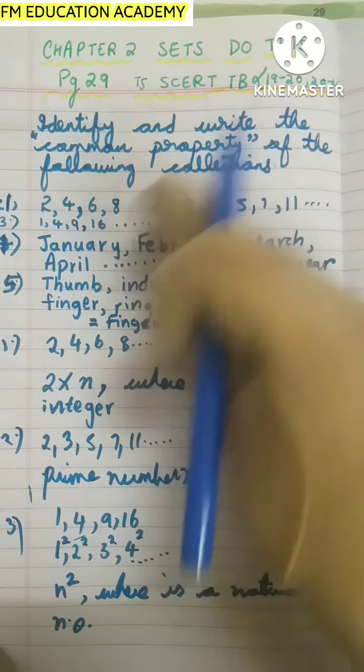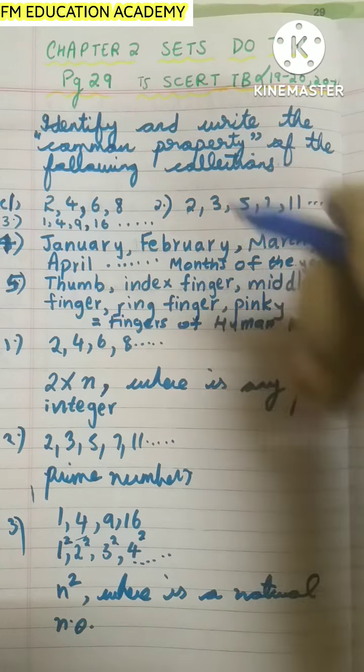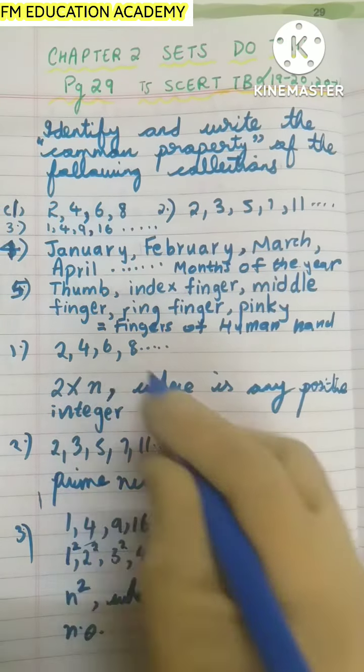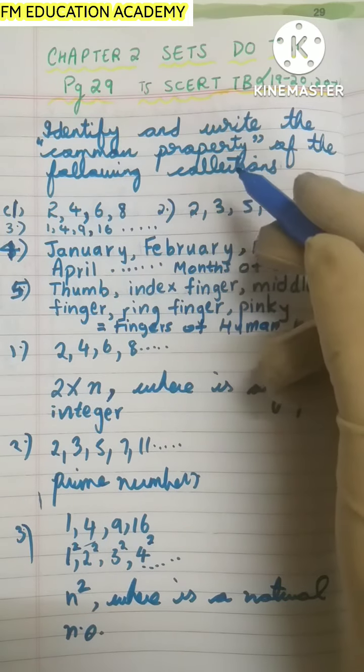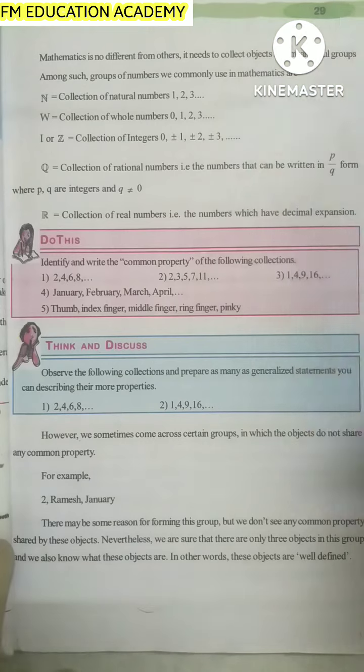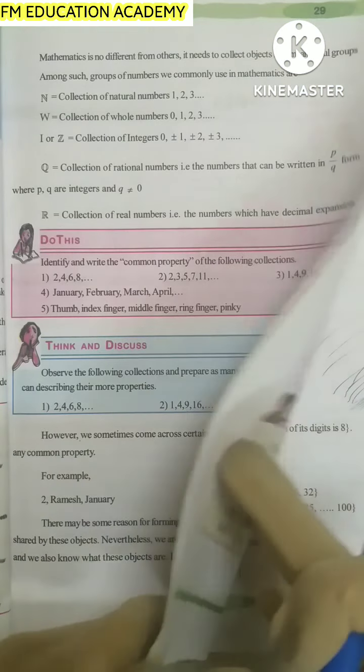So we have just written the property in this question because it is asking that only. Write the common property. And these are known as collections. Okay, that is why it is told collections. So this is over on page number 29. Now let us see the next page.